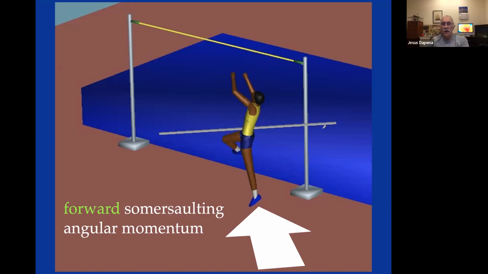So imagine now that instead of a high jumper, we had here a gymnast traveling in a straight line at a 35 or 40 degree angle relative to the bar. And then this gymnast is going to do a perfect forward somersault.